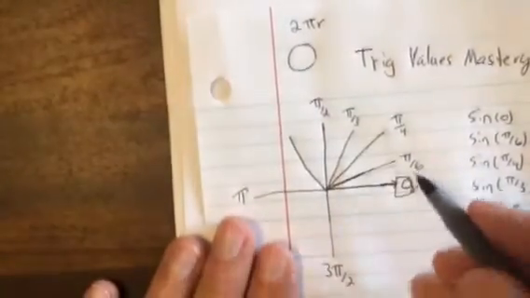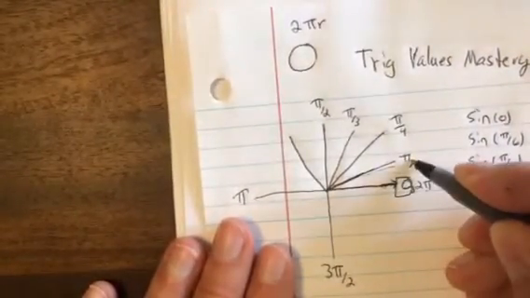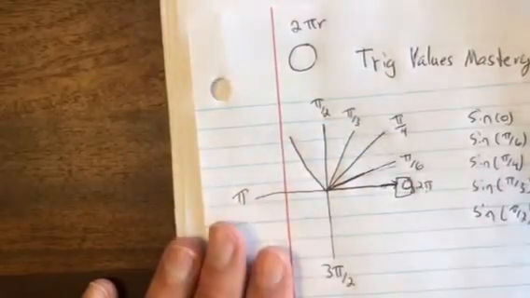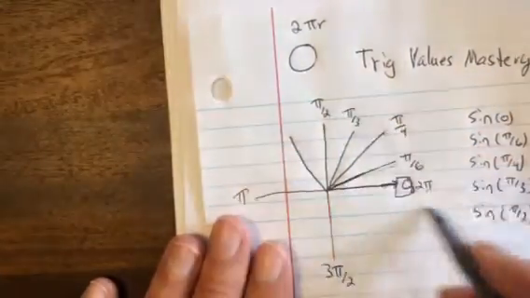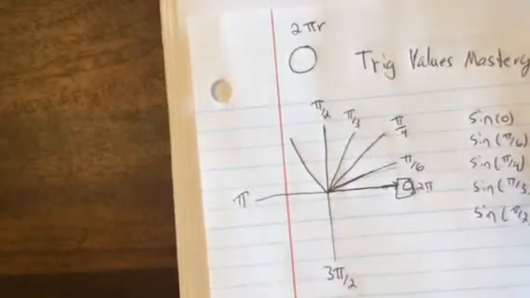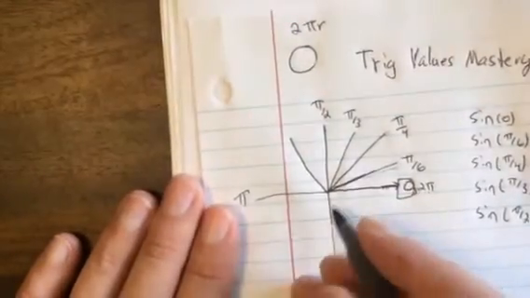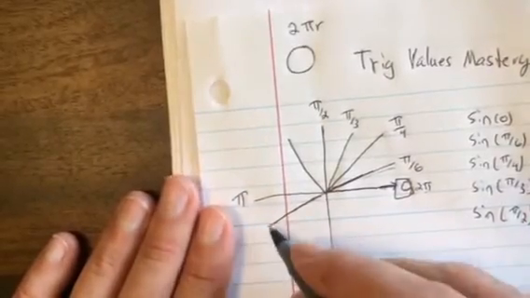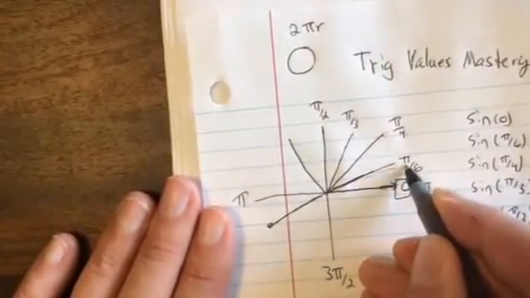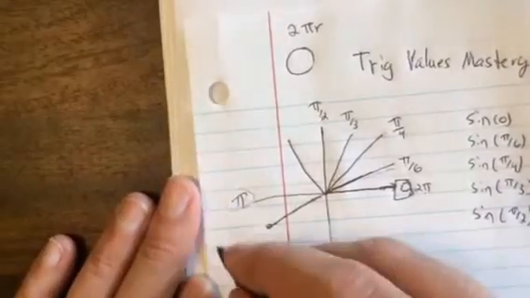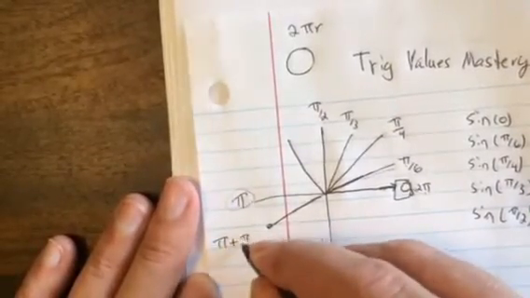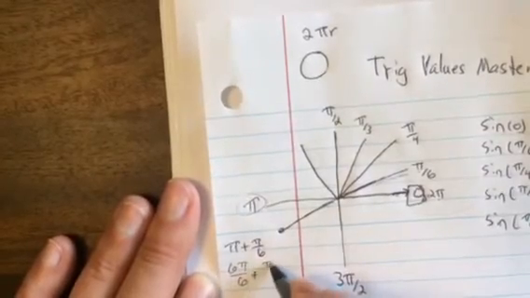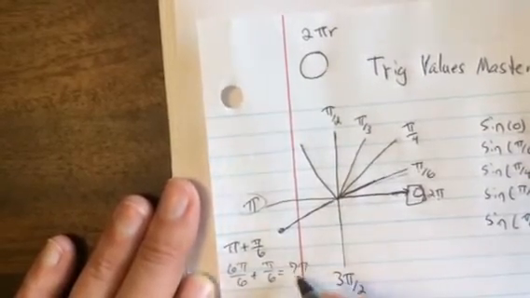And they go from smaller to bigger, right? 0 is smaller than pi over 6, smaller than pi over 4, smaller than pi over 3, smaller than pi over 2. These first quadrant angles are important. We also need to be able to find the equivalent angle over here. This one is going to be an extra pi over 6 in addition to pi. So pi plus pi over 6. This is 6 pi over 6 plus pi over 6, which is 7 pi over 6.